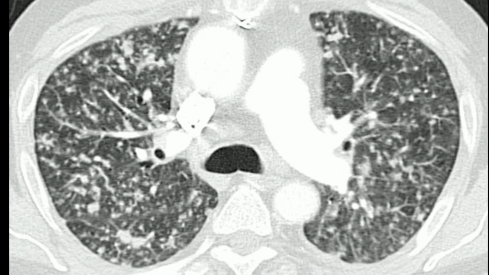An important point to remember is that when we think of tree in bud, we normally think of airway disease. You can look for bronchiectasis to try to clarify if this is due to airway or vascular disease. If bronchiectasis or bronchial wall thickening is present, the tree in bud pattern may be attributed to airway disease. If not, both airway and vascular disease must be considered.